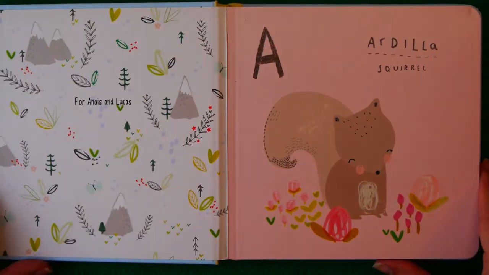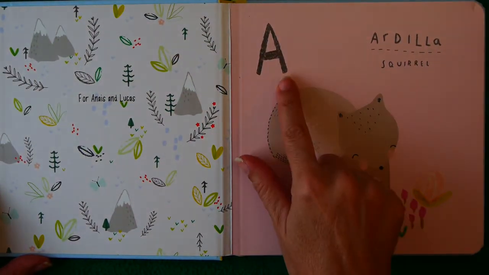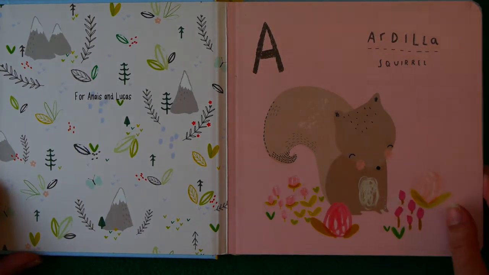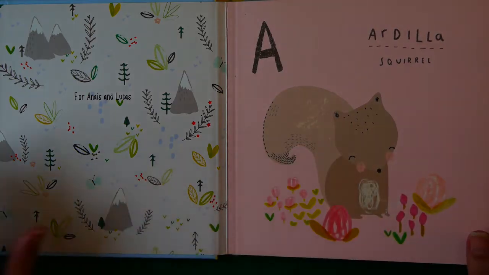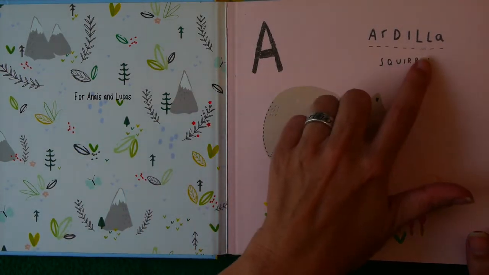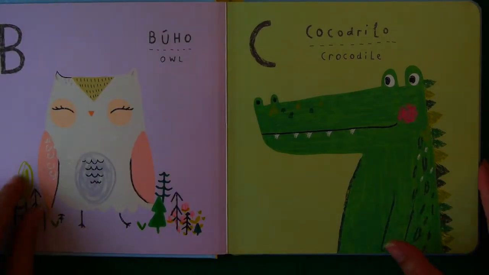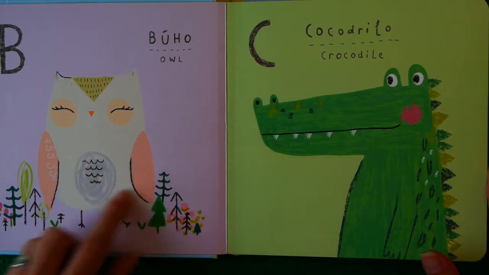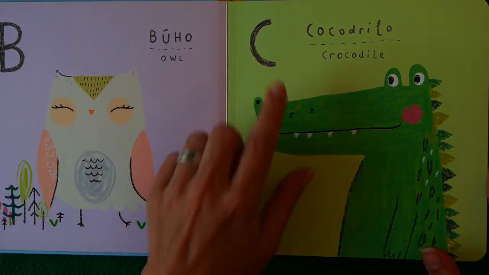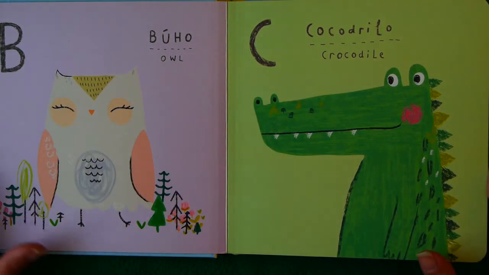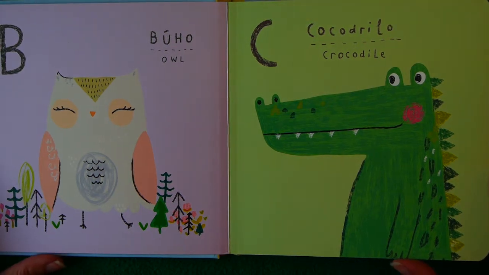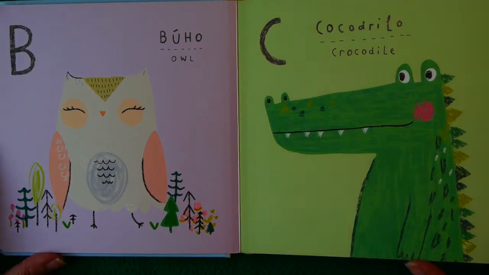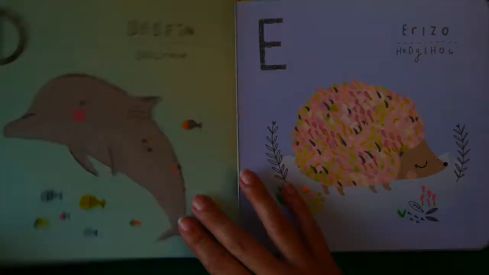ABC Spanish. So, A is A, and A is for ardilla, which is the Spanish word for squirrel. Ardilla, squirrel. B for búho, owl. C. You know this one. Cocodrilo, which sounds so much like crocodile. Cocodrilo, crocodile. That's a fun one.